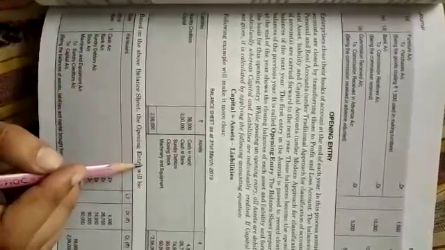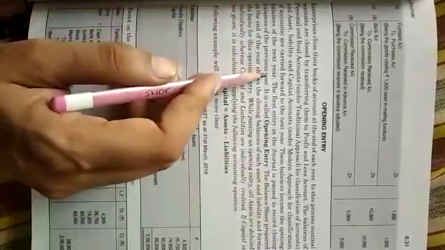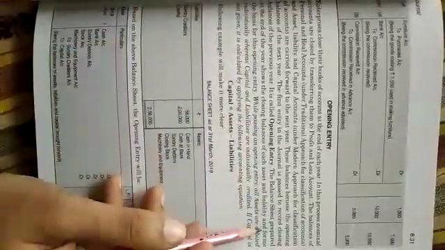credited. So this is the opening entry, and we'll take the balances of previous year. Balances are taken as the opening balances of the next financial year. So the first entry in the journal is passed to record the closing balances of the previous year. It is called opening entry. So the balance sheet prepared at the end of the year shows the closing balances of each asset and liability and forms the basis for this opening entry.